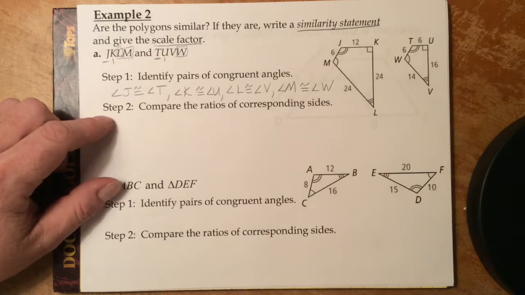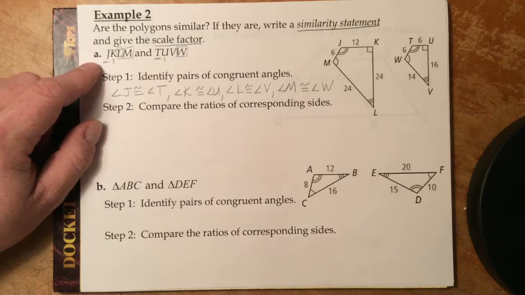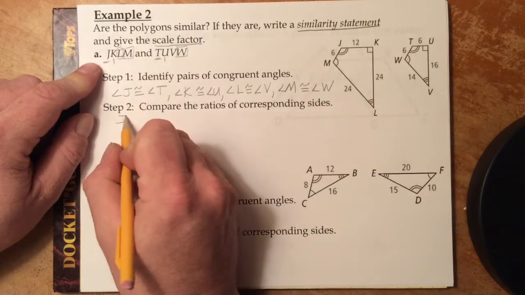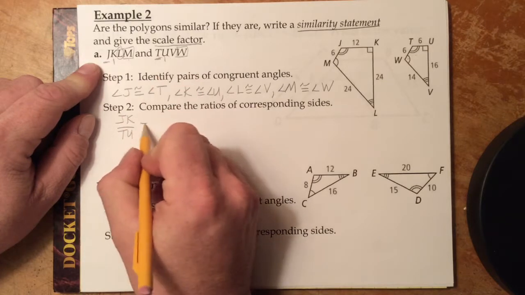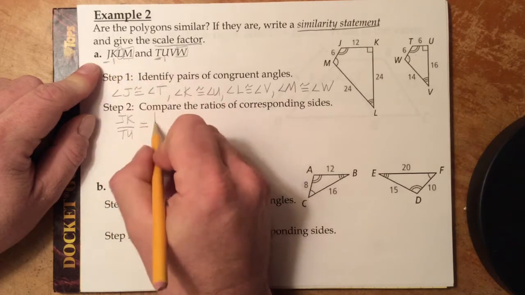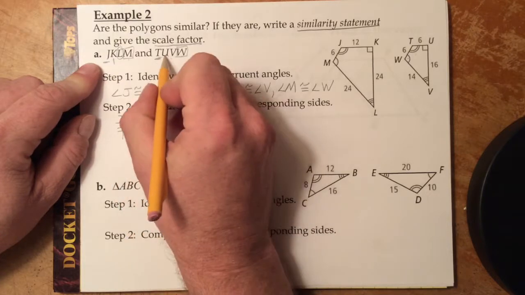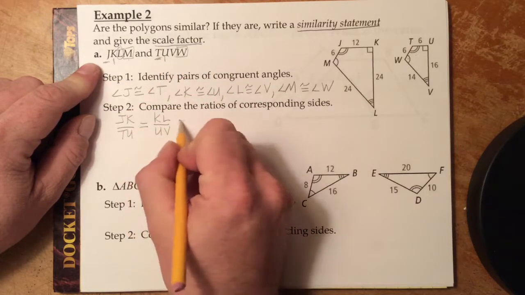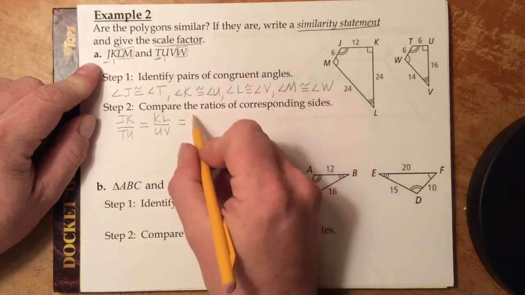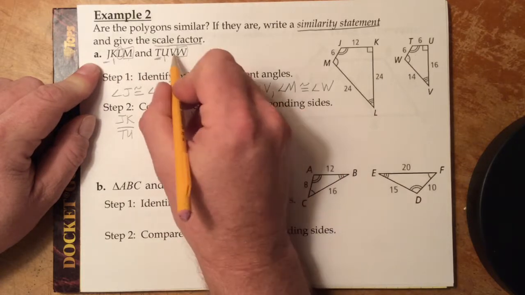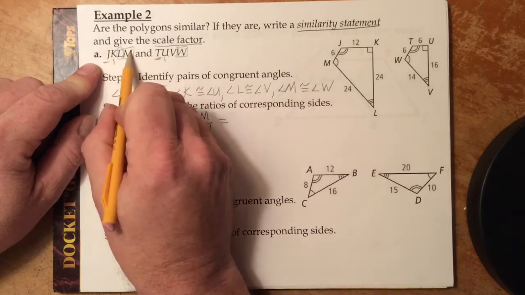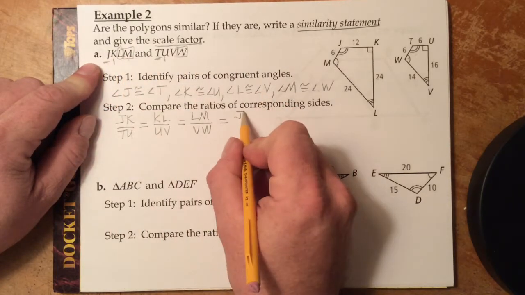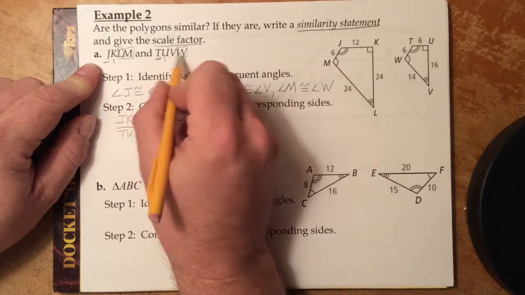Now we go on to the ratios of corresponding sides to see if they're proportional. I'm going to start with JK is to TU as KL is to UV as LM is to VW as the last pair, JM, first and last, is to first and last here, TW.